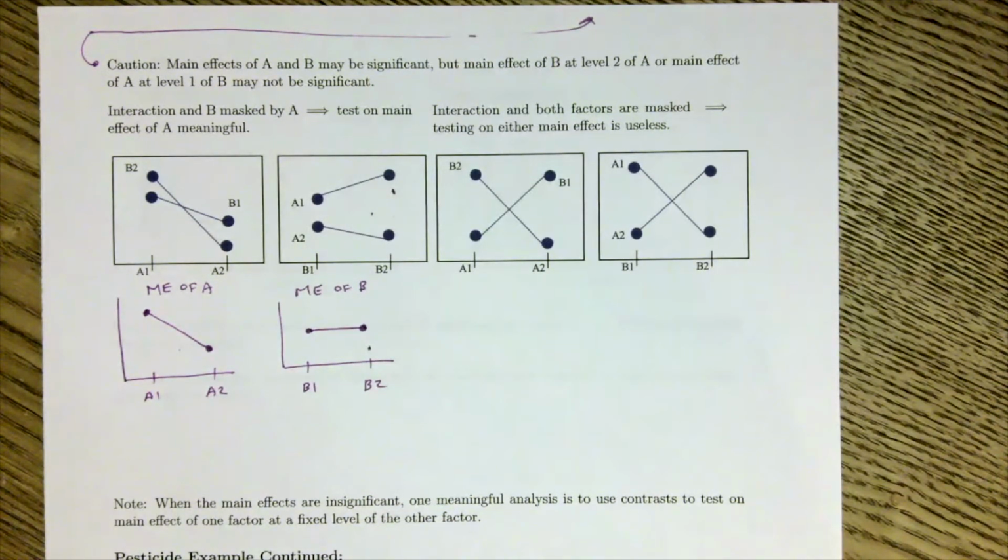Now, we could test the main effect of A and get a meaningful result, but we wouldn't want to test B. The ANOVA table would probably read the interaction is significant and the main effect of A is significant, but the main effect of B is insignificant. This doesn't mean that B isn't important. It means that B is highly wrapped up in A. So if you want to make a conclusion about B, you'd also have to include A. But we could make a general overall conclusion about A.